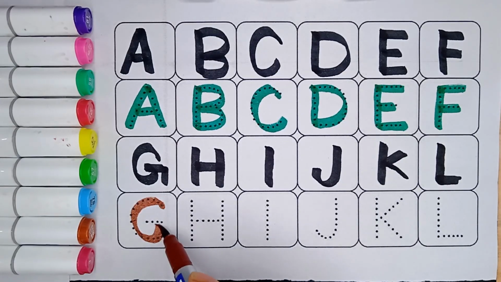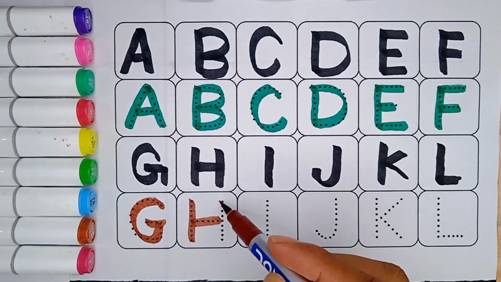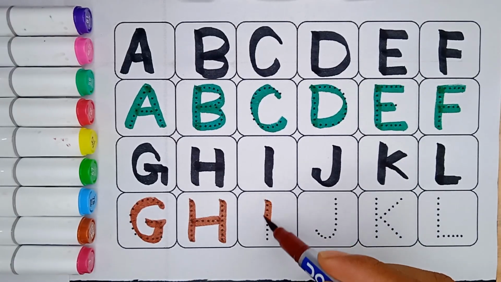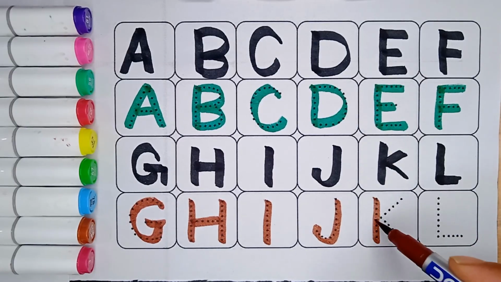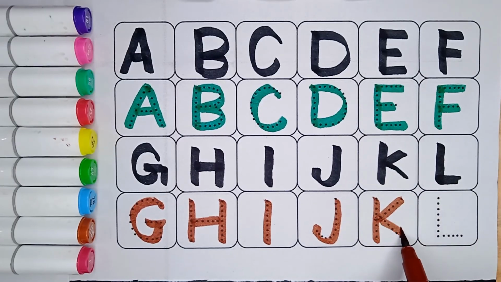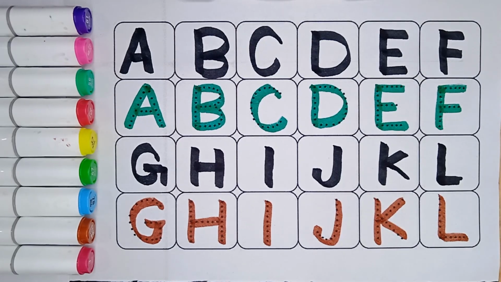Letter G. G is for God. Letter H. H is for hen. I is for ice cream. K is for kid. L is for lion.